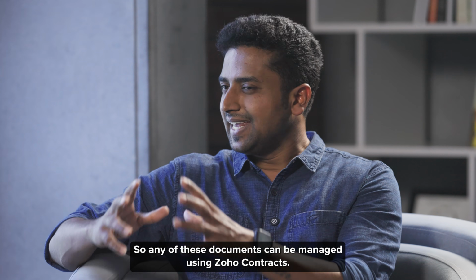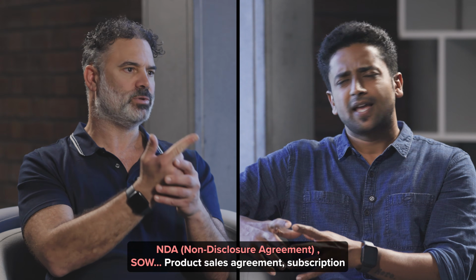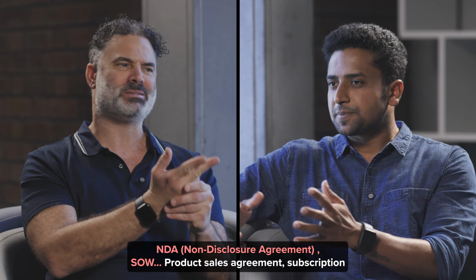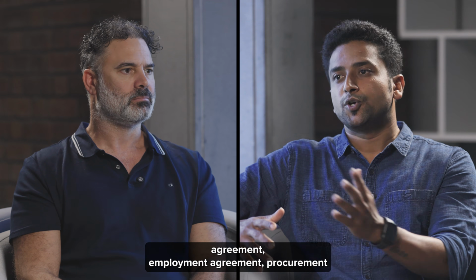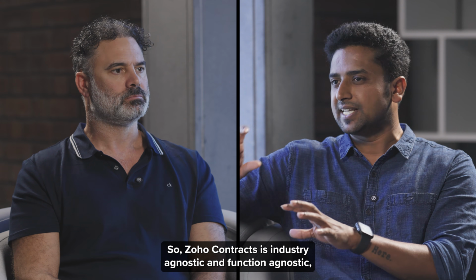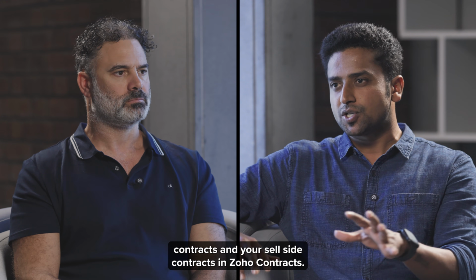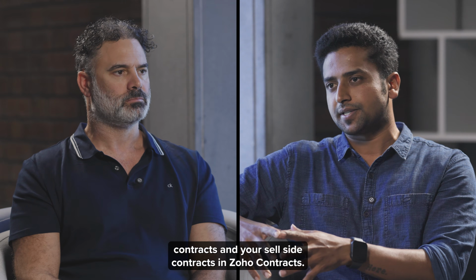So any of these documents can be managed using Zoho Contracts: NDA, SOW, product sales agreement, subscription agreement, employment agreement, procurement agreements, both on the buy side and on the sell side. Zoho Contracts is industry agnostic and function agnostic, which means you can manage both your buy side contracts and your sell side contracts in Zoho Contracts.